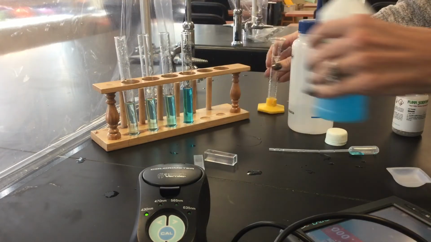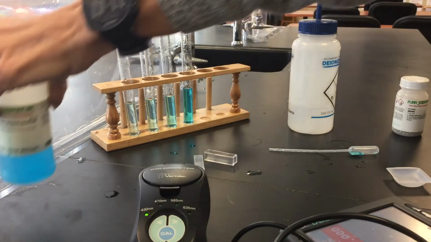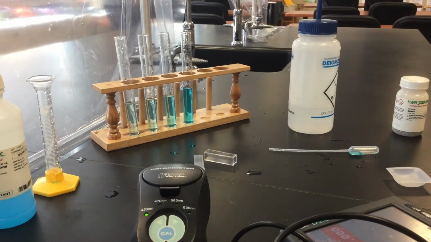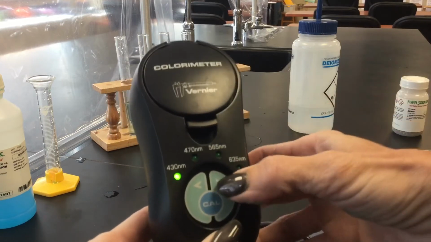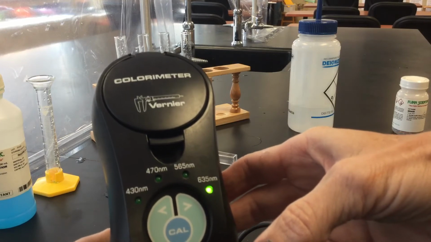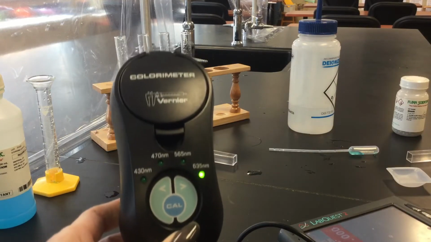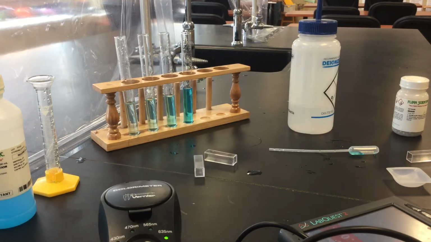Okay, there we go. So there are our various concentrations of copper(II) nitrate. What we're going to do with those is run them through the spec. Since we're using these colorimeters, really 630 is the best wavelength, but the closest one we have to that is 635.